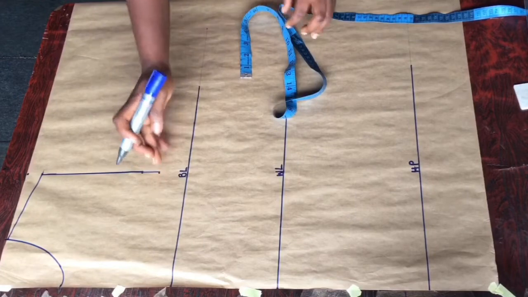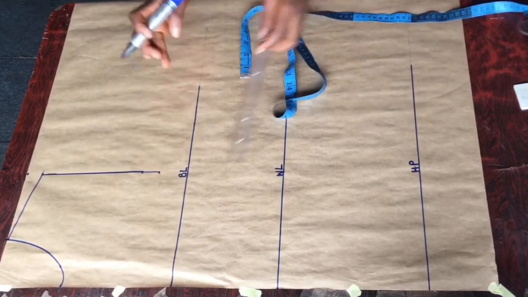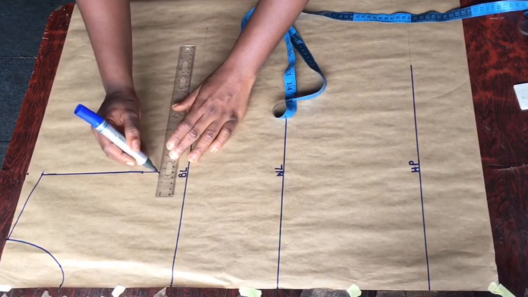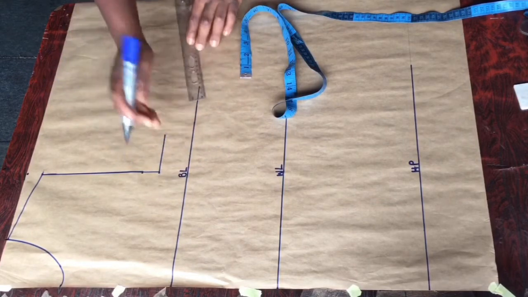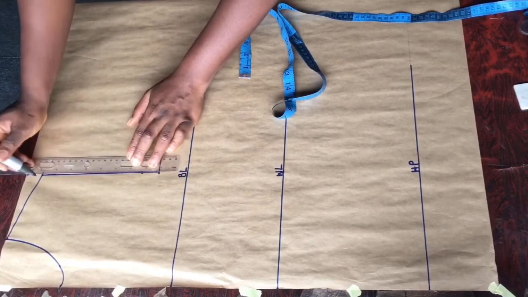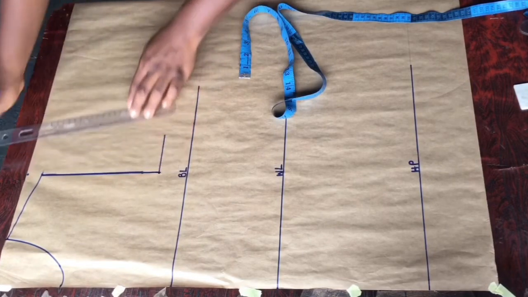So now that point there is my chest line. You can as well rule it to the end, but I would want my own to be out like so. But you can as well go in straight like you drew your bust line. So now I'm trying to connect it well.